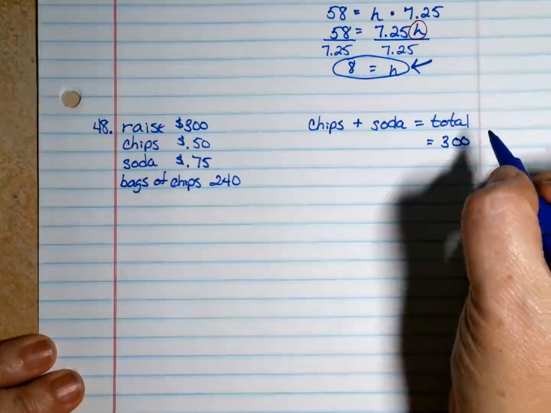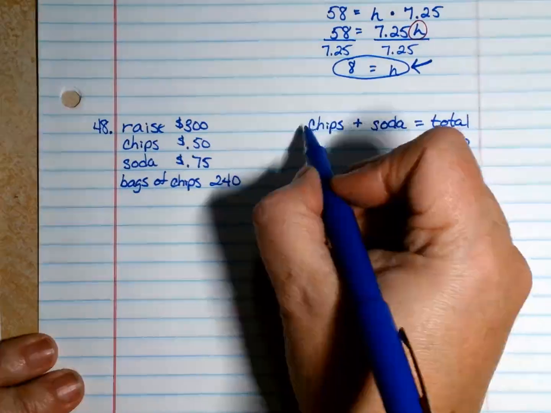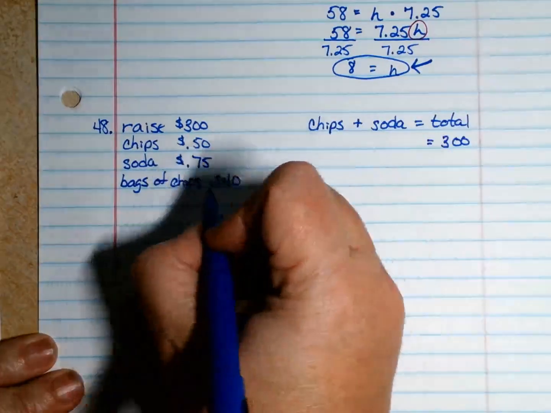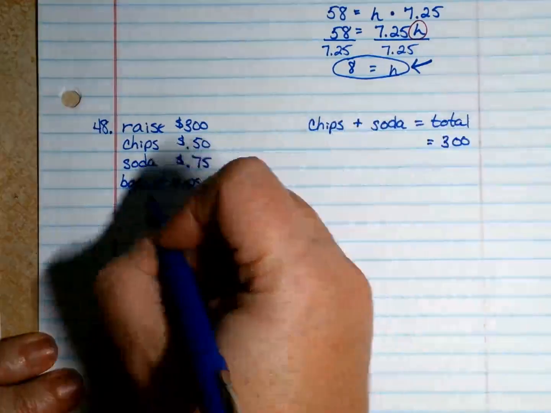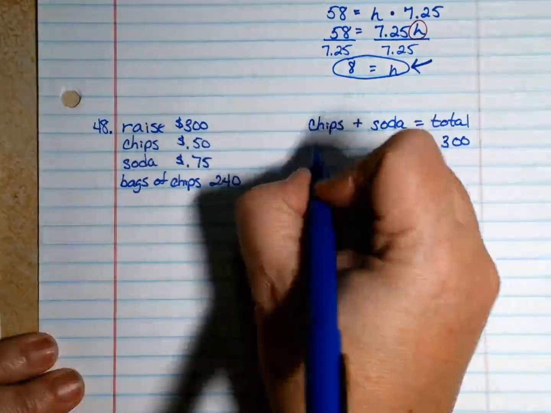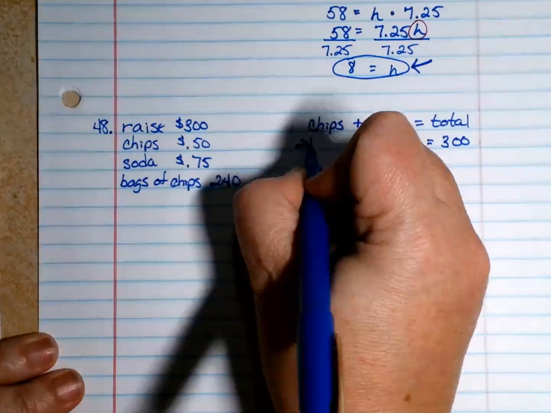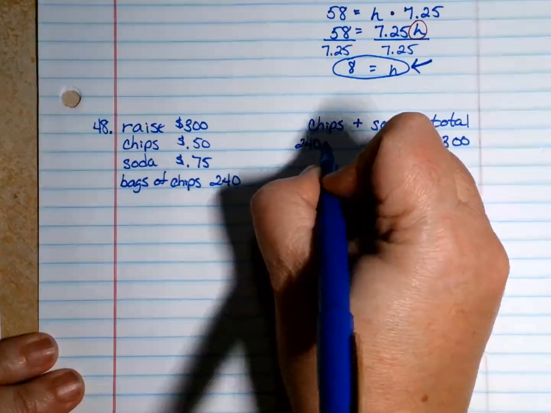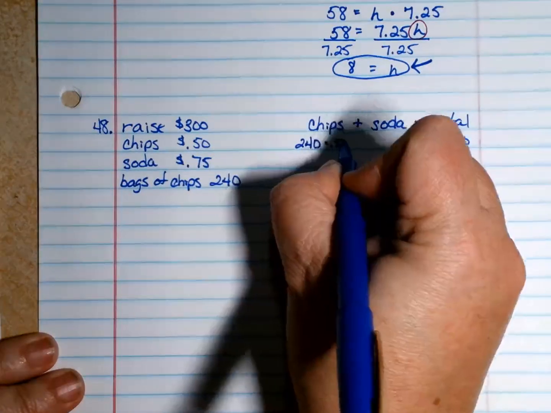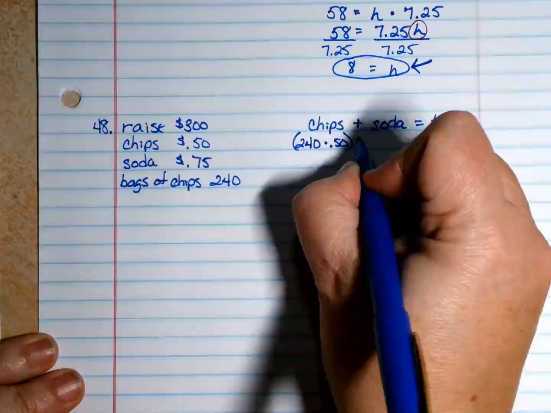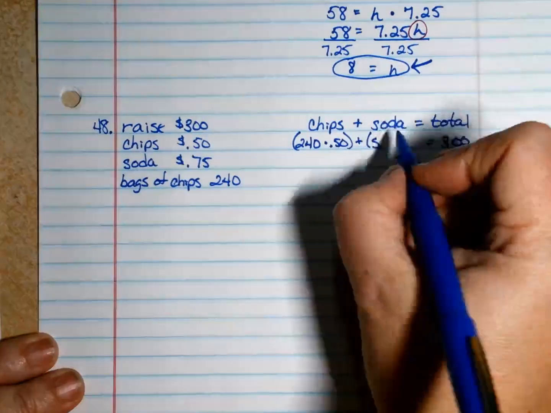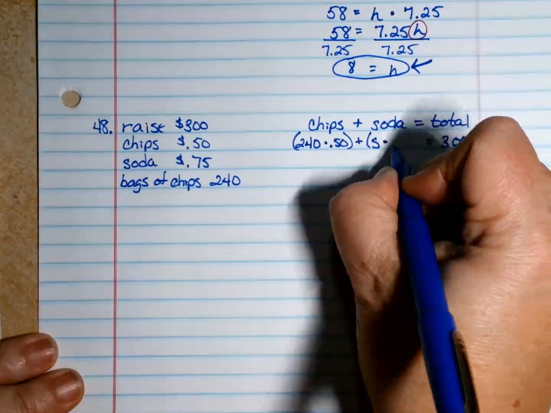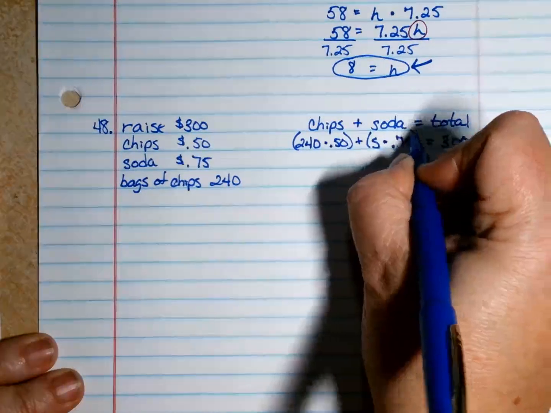Okay. We also know that the amount they make on the chips is going to be the total bags of chips times the cost per bag. So I have 240 bags times 50 cents a bag, plus, I don't know how many cans of soda we have, times 75 cents a can.